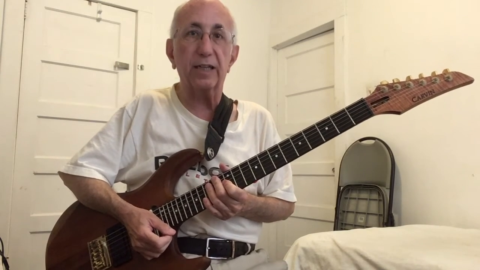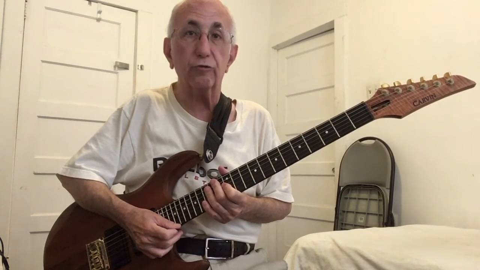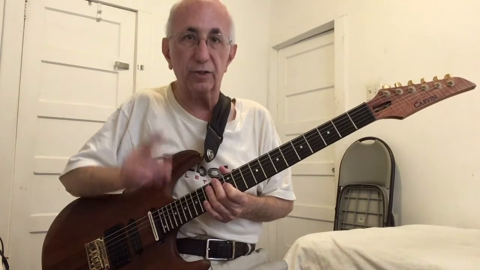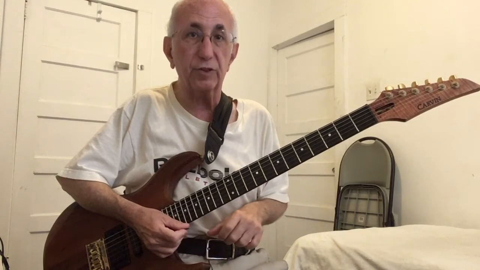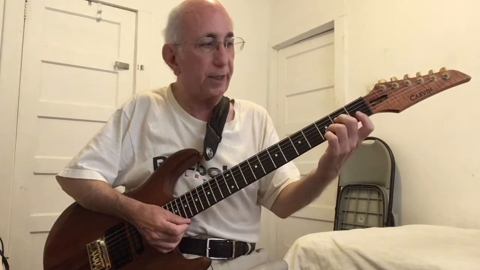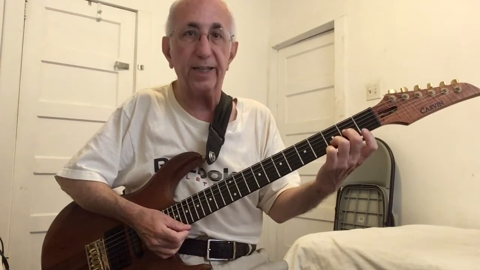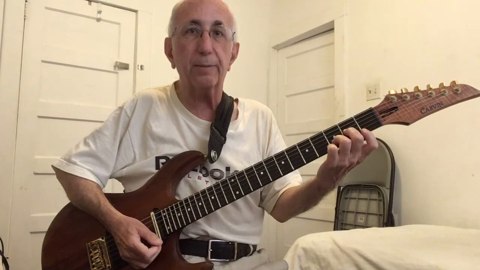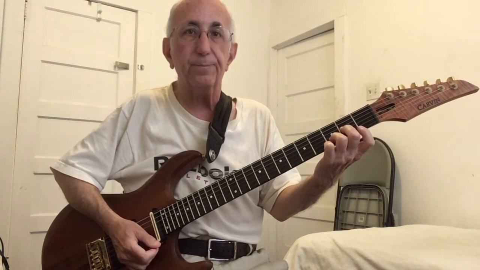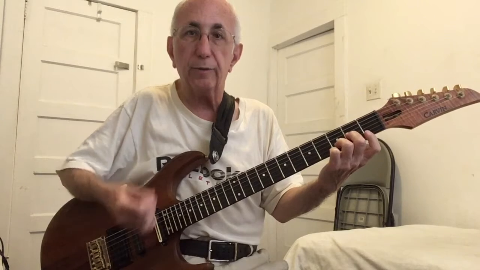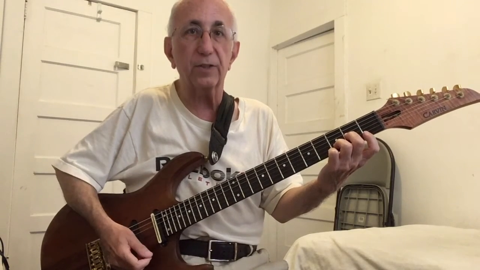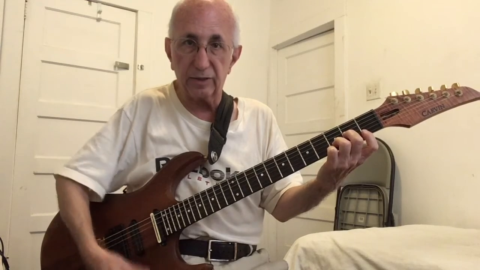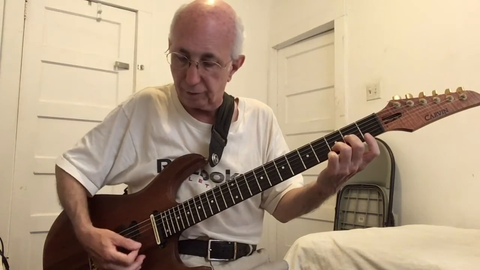A second question I got was concerning strumming a chord. I'll describe briefly how I do it, and something to keep in mind when strumming. I'll take the D minor chord that I just played. One thing about strumming that a lot of people forget is to angle the pick so that it glides more easily over the string. Let's say I'm going to do a downward strum on this chord.